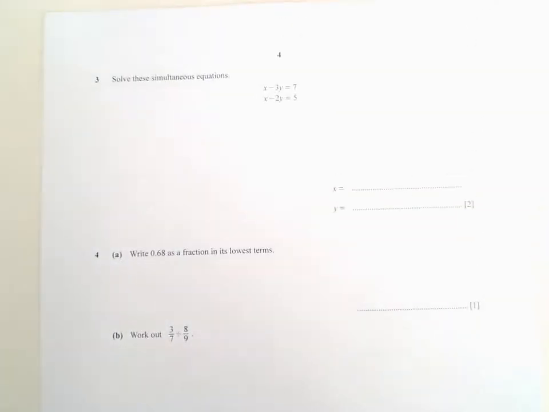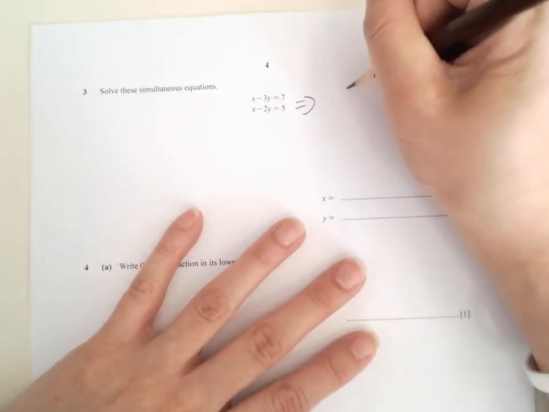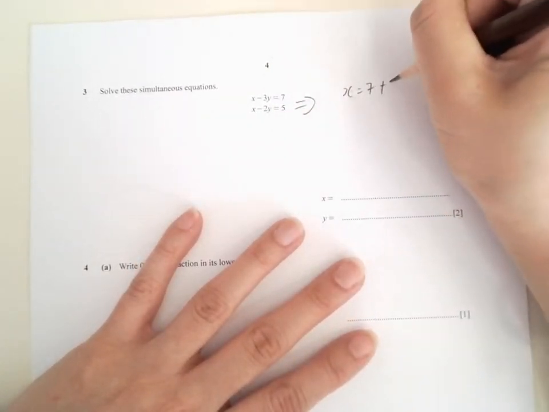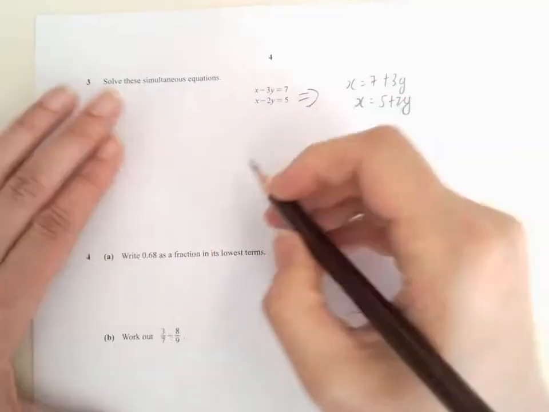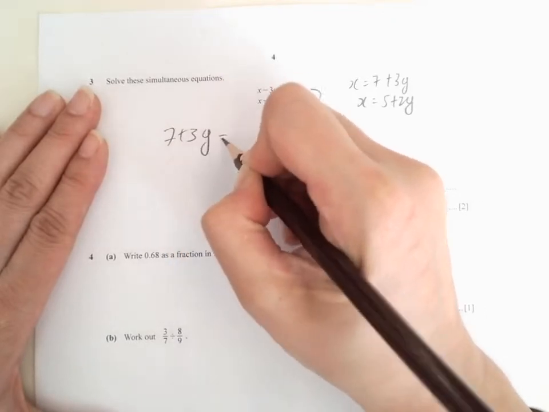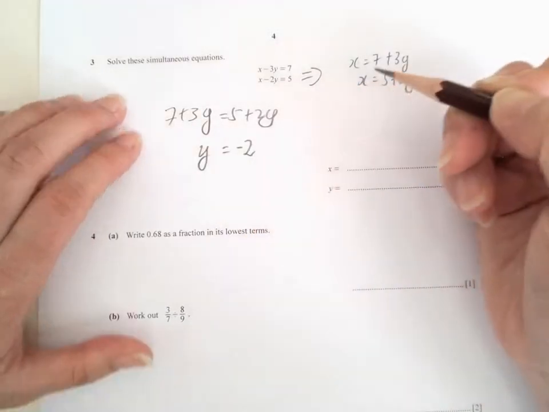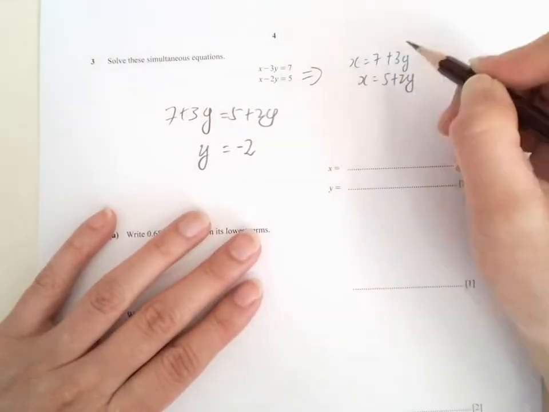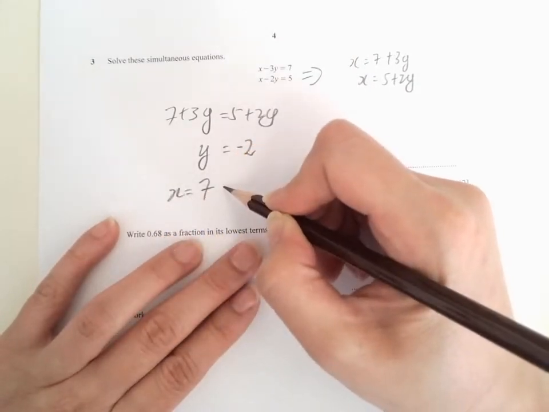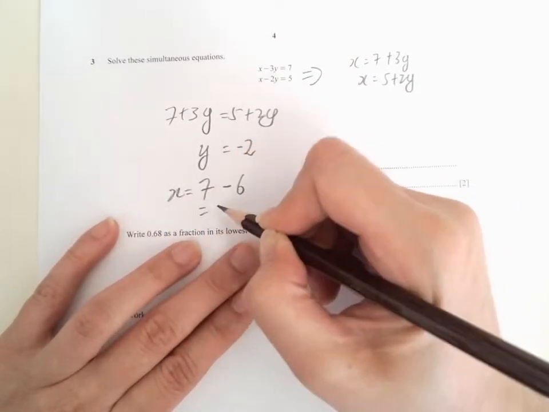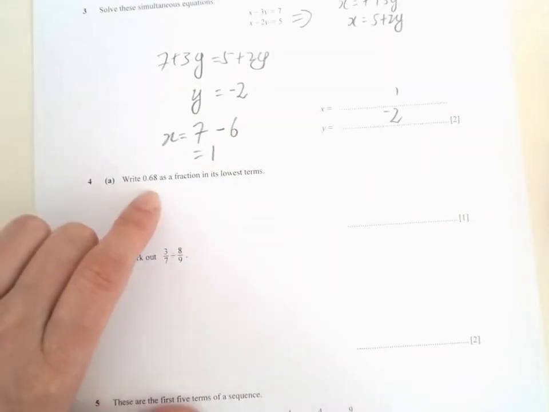All right, moving on. Now we have a simultaneous equation. So I will have x equals 7 plus 3y and x equals 5 plus 2y. Put it together, 7 plus 3y equals 5 plus 2y. So y would be equal to negative 2. And put it back into one of them, so x equals 7 minus 6 equals 1. So I got 1 and negative 2 there. No brainer.